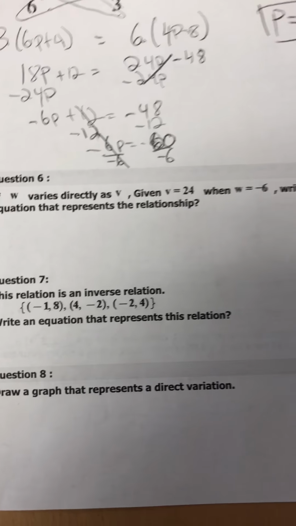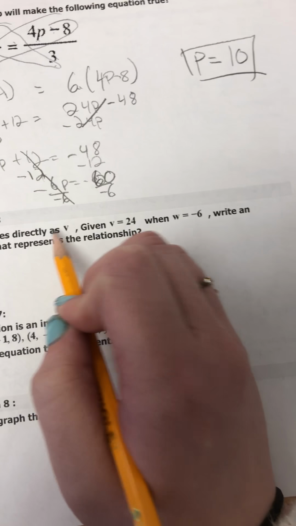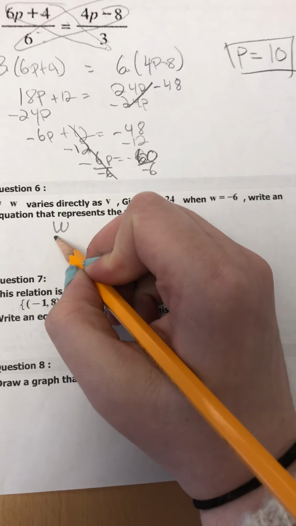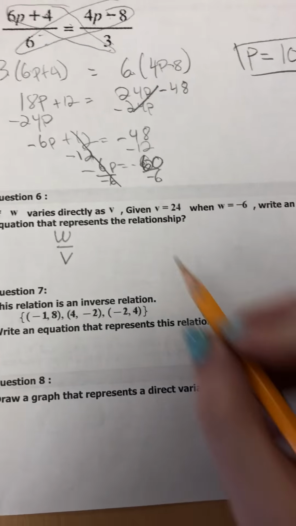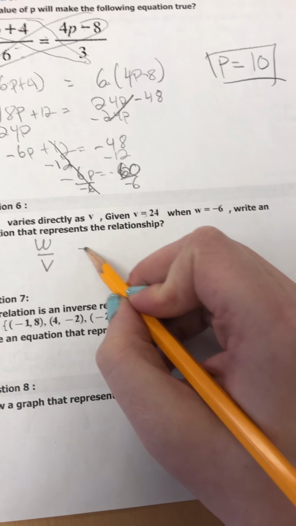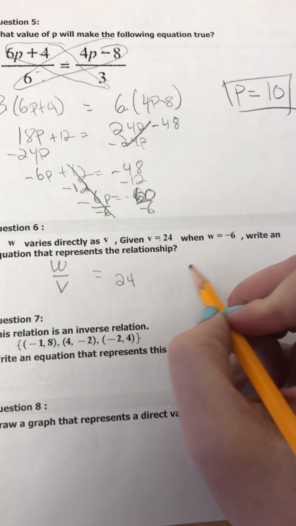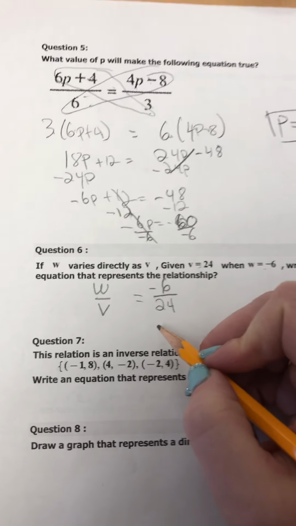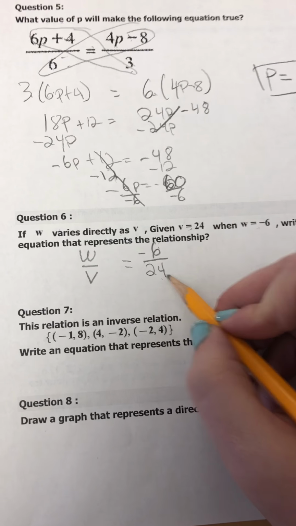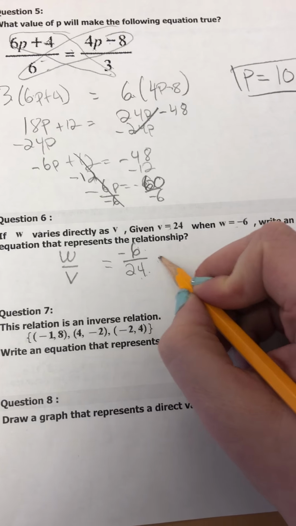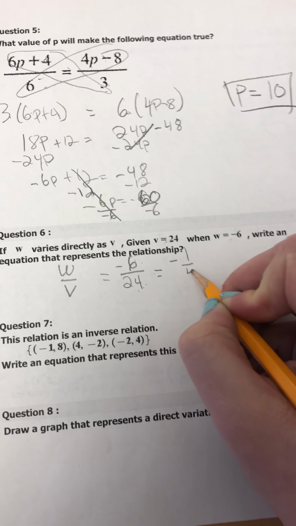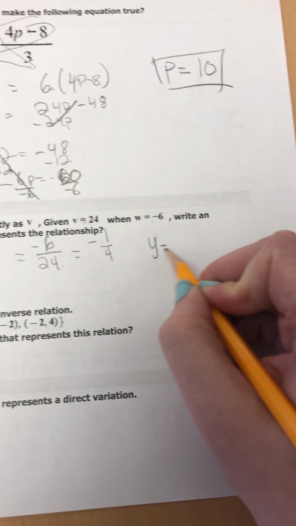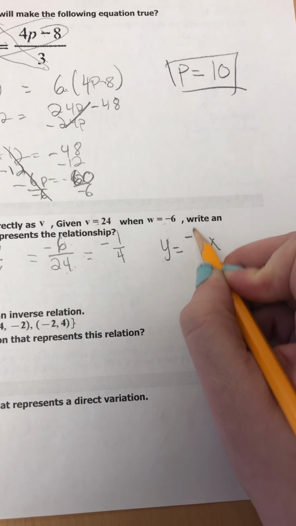All right, so this says W varies directly with V, so that we know that direct means to divide, so we're dividing W by V. So they're telling me that V is equal to 24, so I'm gonna put that under here, and that W is equal to -6, we're gonna put that up here, and we're just gonna have to simplify this. So -6 over 24 is equal to -1 over 4. The way our equation looks, because that's what they're asking for, is y equals x, and then we put the number in front.